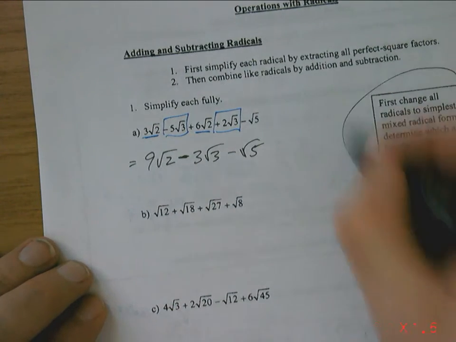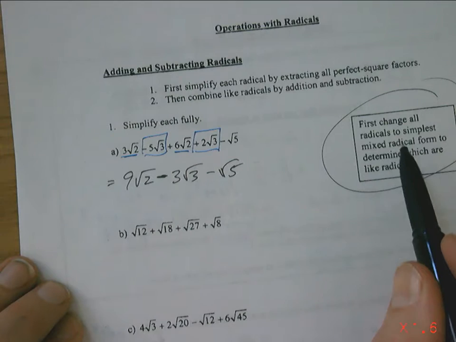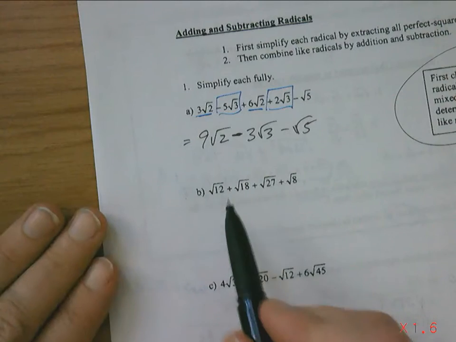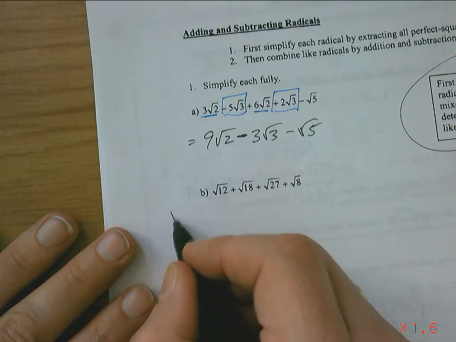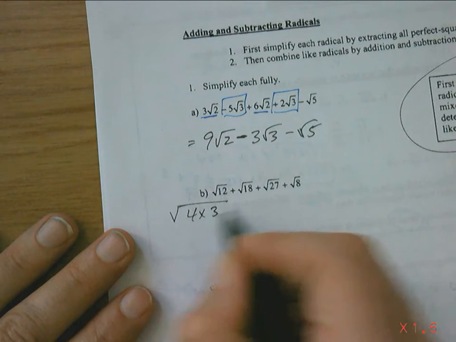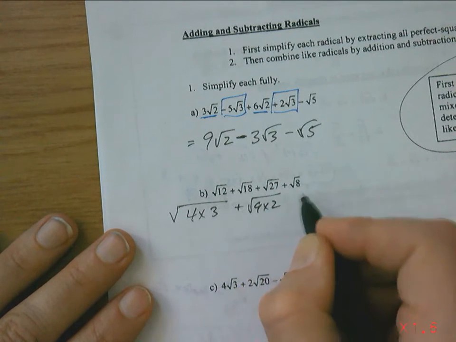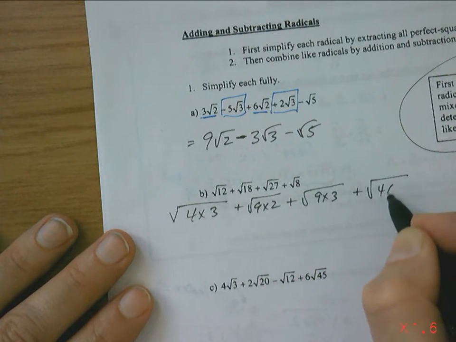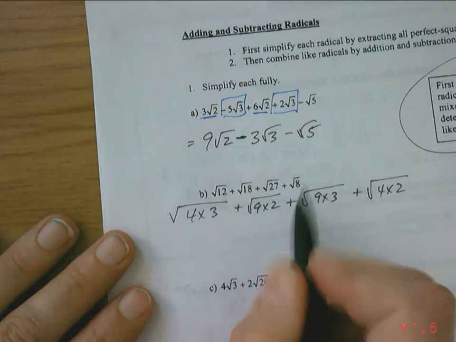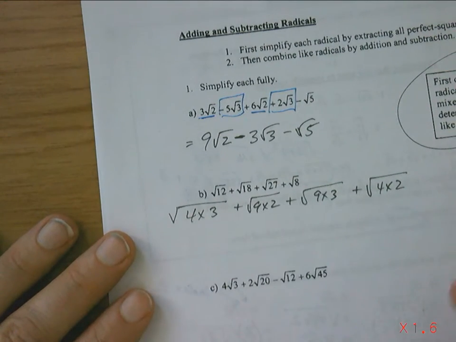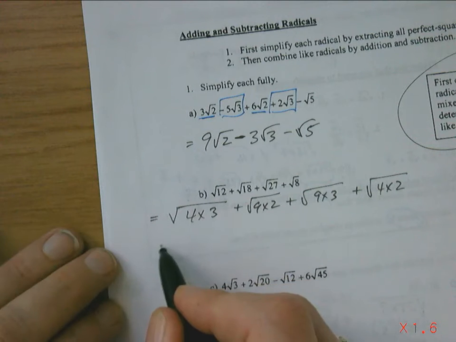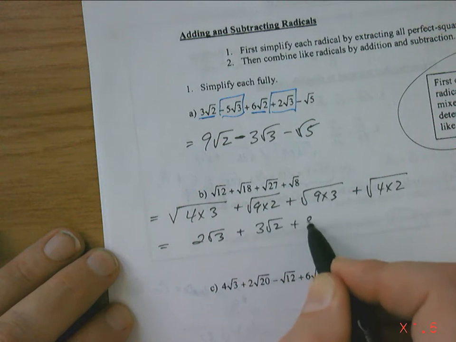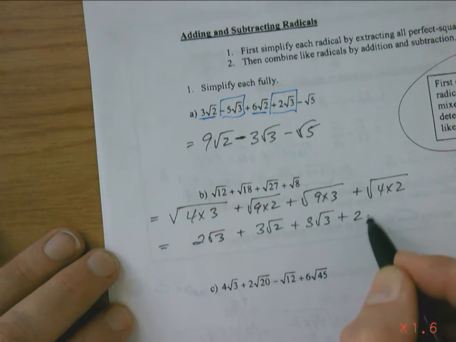Wrong. Look up here. First, change all radicals to simplest mixed form to determine which are like radicals. They are in disguise. They're hiding on you. They're ninjas. So we're going to break them up. It's going to be 4 times 3 plus 9 times 2 plus 9 times 3 plus 4 times 2. That's what each one of these can break up into with its largest perfect square. So the largest perfect square is going to come out, so it'll be 2 root 3's, 3 root 2's, 3 more root 3's, and a 2 root 2.